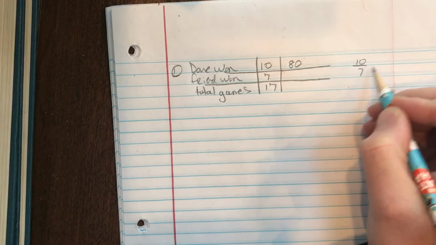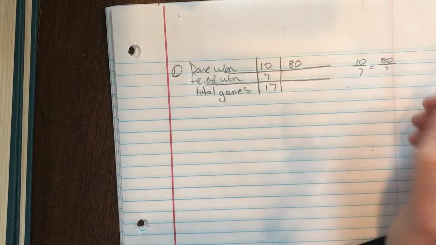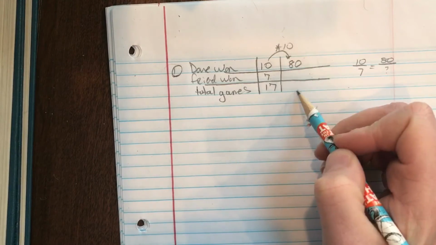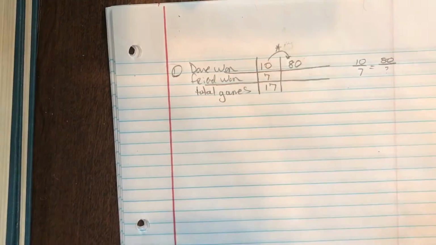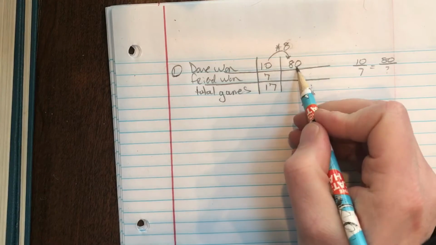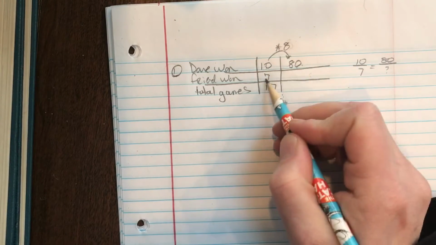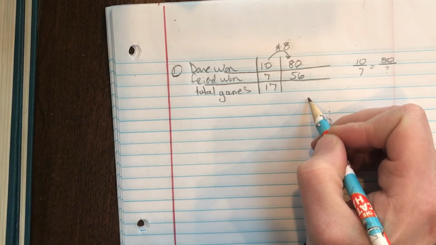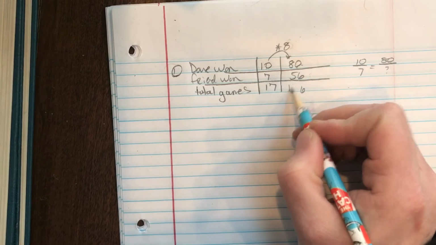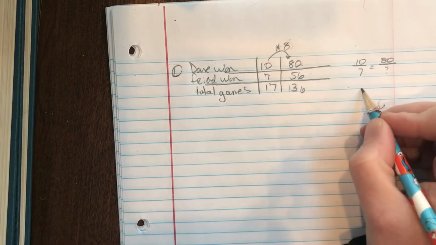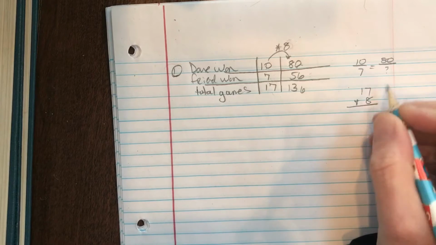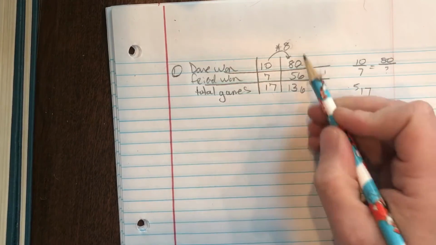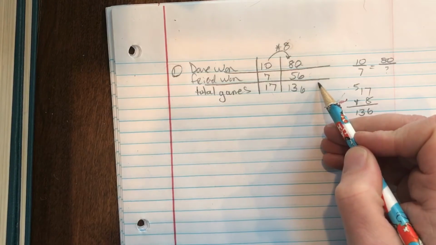This is the same as 10/7 equals 80 over something. So we're identifying that we are multiplying by, not 10, sorry, we're multiplying by 8 to move from this column to this column. 10 times 8 is 80, 7 times 8 is 56. Now, when we're moving vertically, we can add and subtract. If I want to check, I could check what is 17 times 8. 17 times 8, 56, regroup the 5, 136. That checks out both through addition and through multiplication by 8.